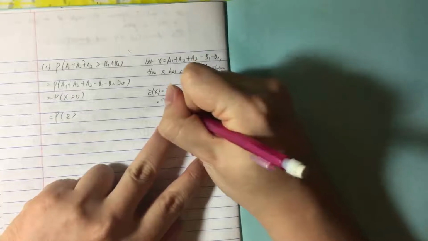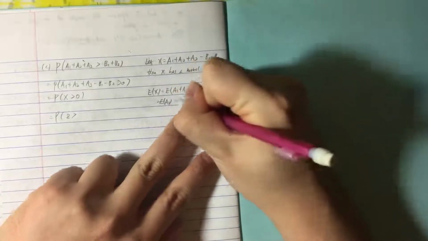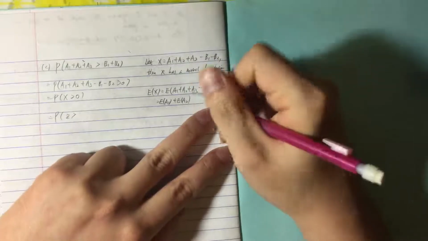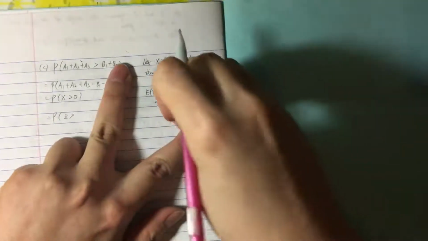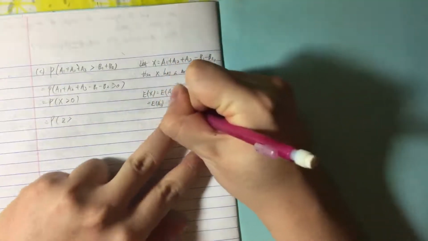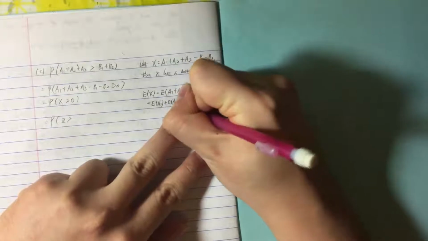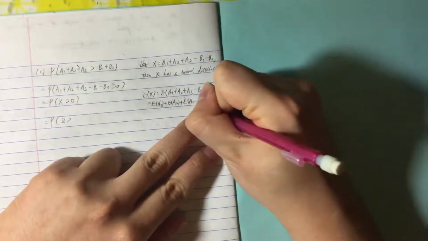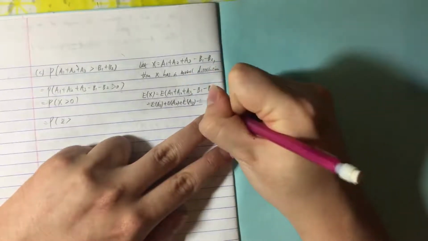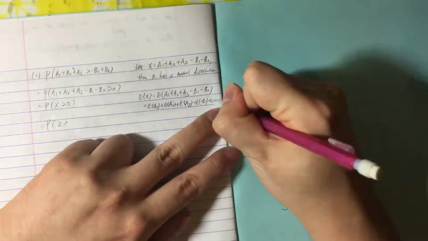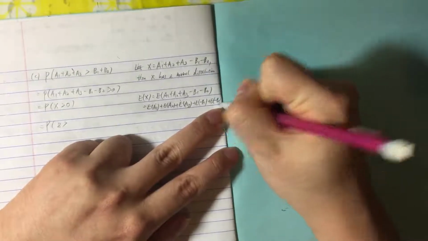That can be written as expected value of A1 plus expected value of A2 plus expected value of A3 plus expected value of negative B1 plus expected value of negative B2.